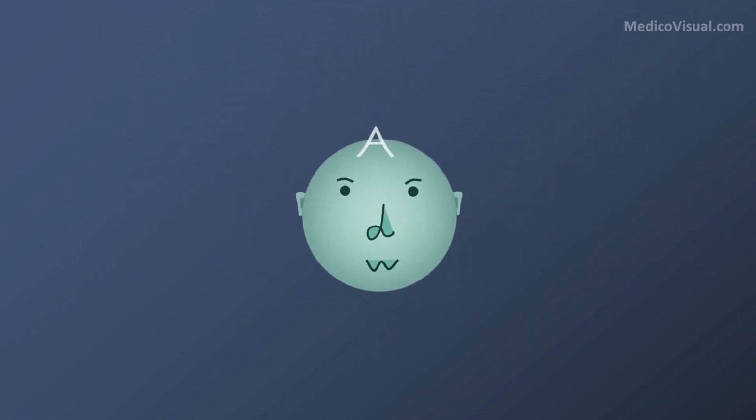Now because it is an antigen, by definition antigen means antibody generator. Because it is S-antigen, it can lead to the generation of antibodies against itself.